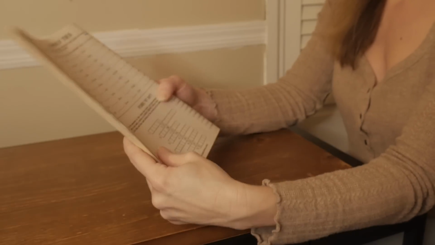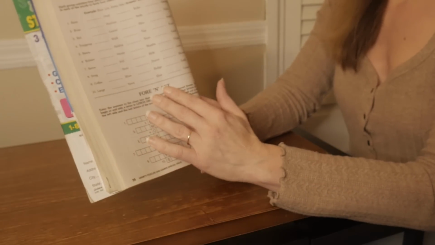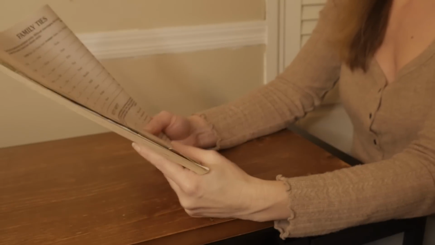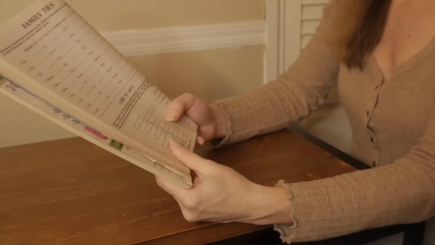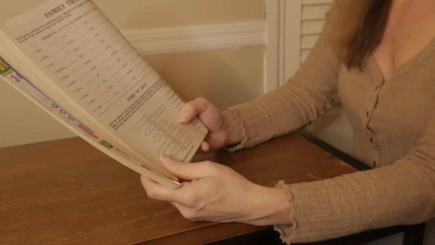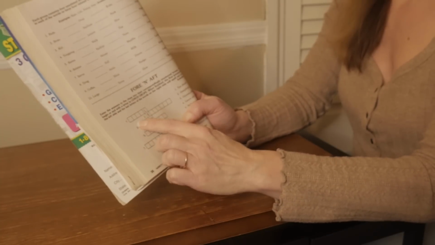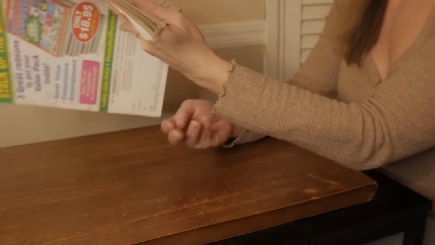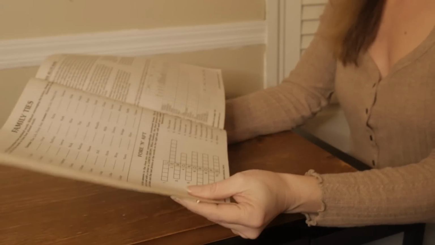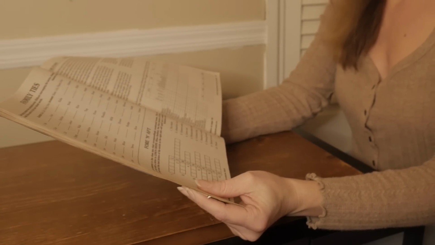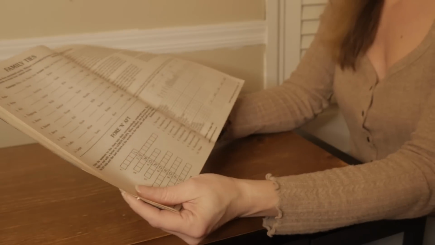Okay. This one is Fore and Aft. It says enter the answers to the clues into their correspondingly numbered boxes. It says the words will begin or end with a letter in lemon drops.